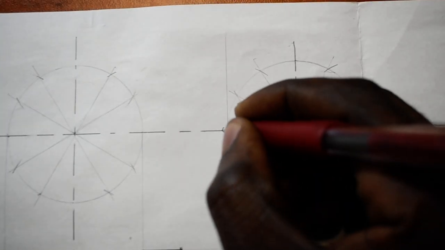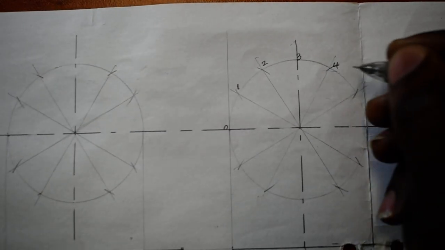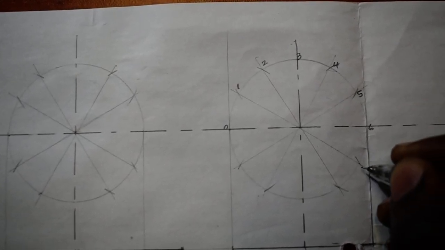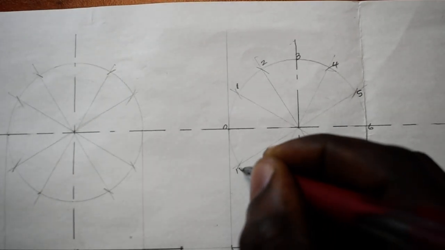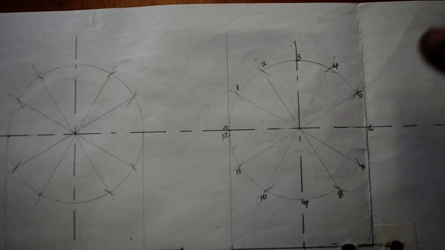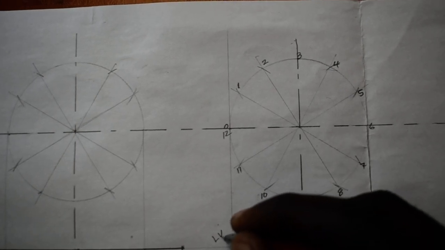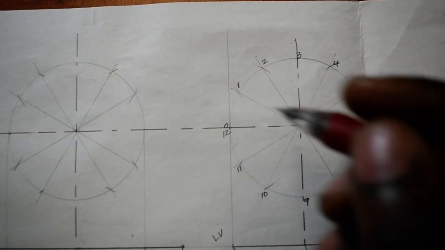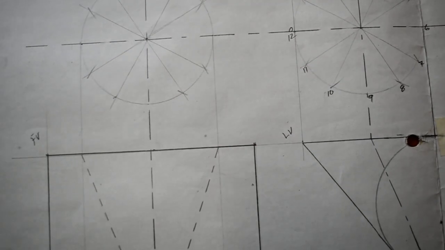So I'll decide to have a 0 here, and 1, 2, 3, 4, 5, 6, 7, 8, 9, 10, 11, back to 0. You understand? So if you check our numbering system, they are in a clockwise order. So of the auxiliary left view, because this is my left view, this is my front view. You understand? This is my front view.